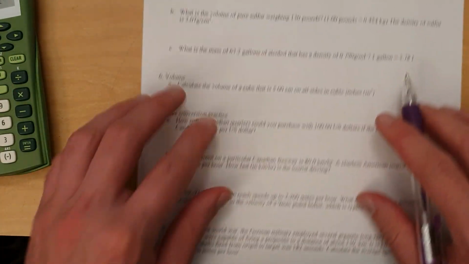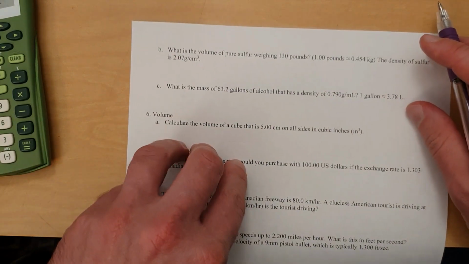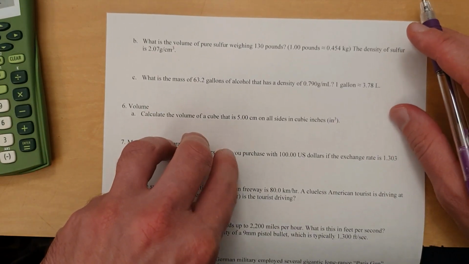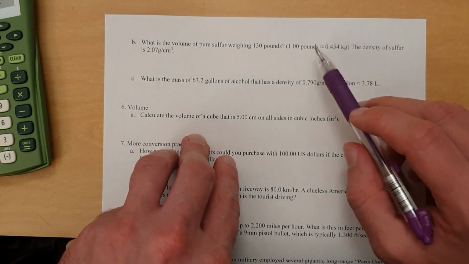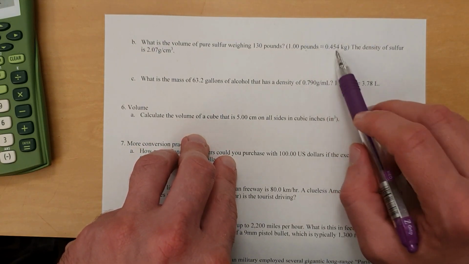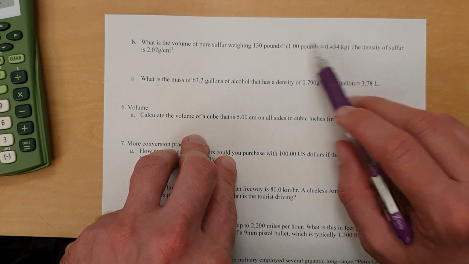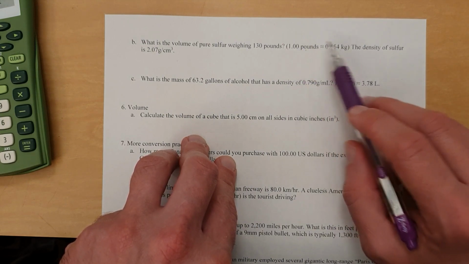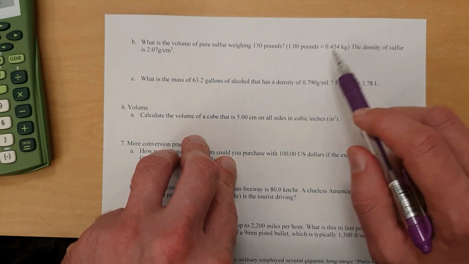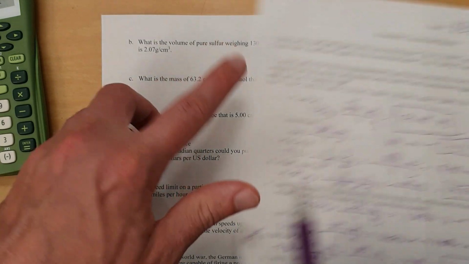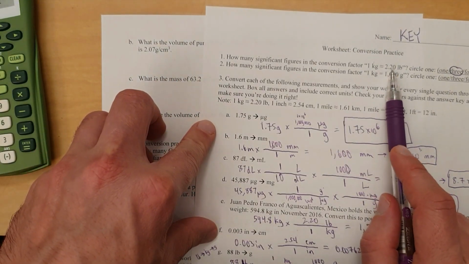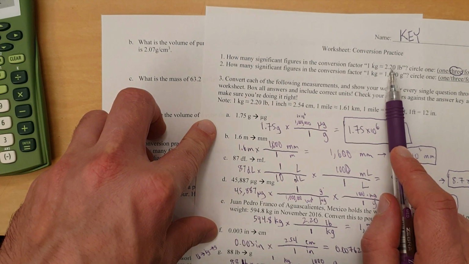Onward. The volume of pure sulfur weighing 130 pounds. Okay, so look, we told you how many pounds per kilogram, or we gave you another way of converting pounds to kilograms. Instead of 1 kilogram equals a certain number of pounds, now we have 1 pound equals a certain number of kilograms. Fair enough. If you were to use this other conversion, it may be slightly different, but it'd be close enough that we'd be fine with it on a test.